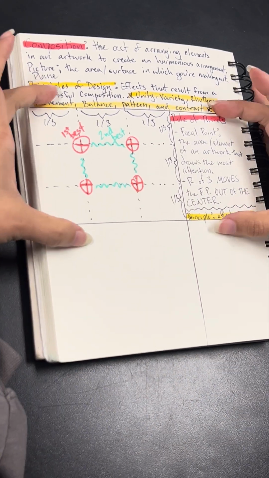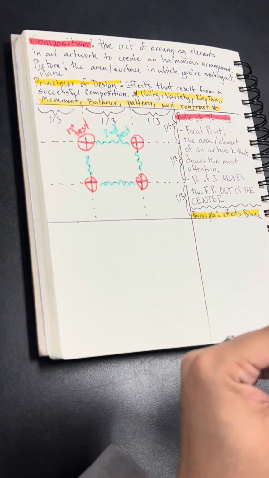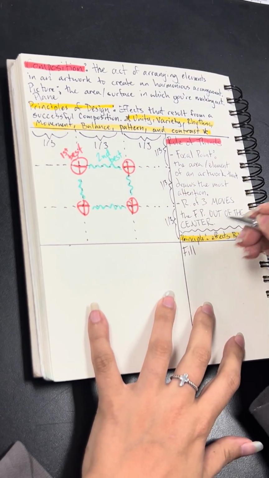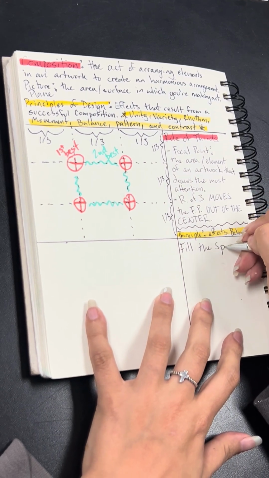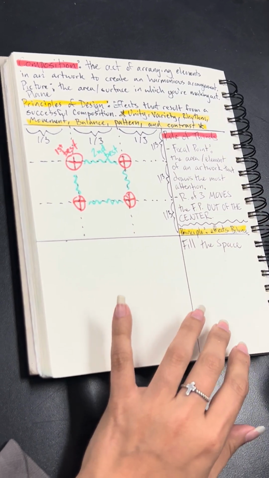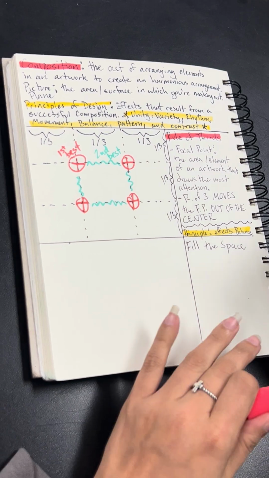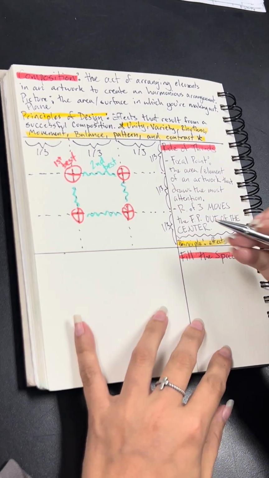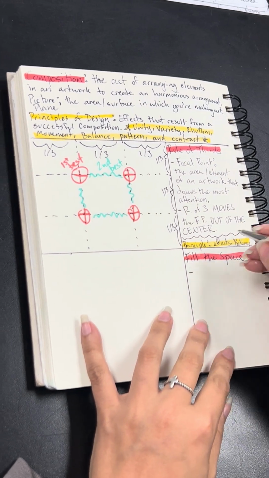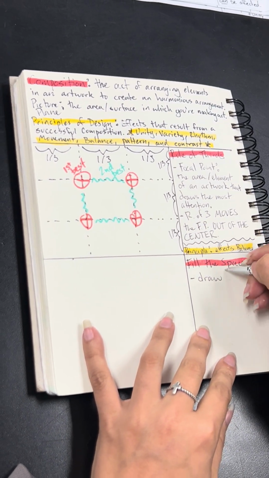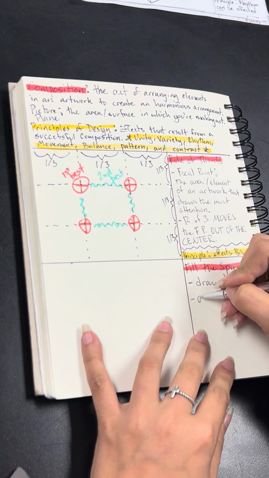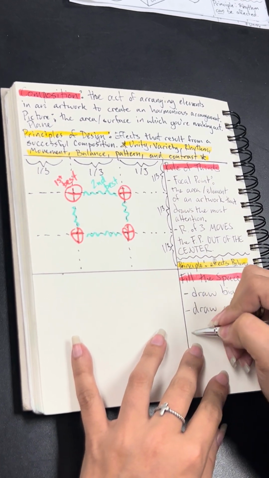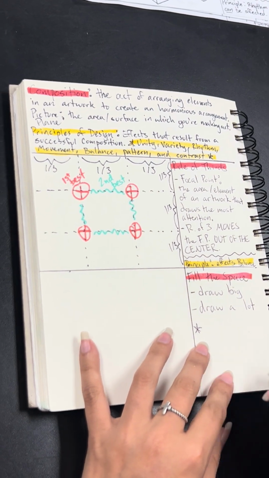All right, so that's our rule of thirds. The next one we're gonna look at is a little bit simpler. It's called fill the space. And it is exactly like what it sounds like on the tin. It is talking about you actually filling up your space. There are two ways to do it. You can draw big, or you can draw a lot. But there is a caveat. We'll get to it in a minute.